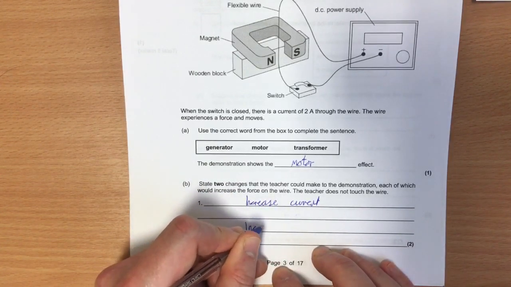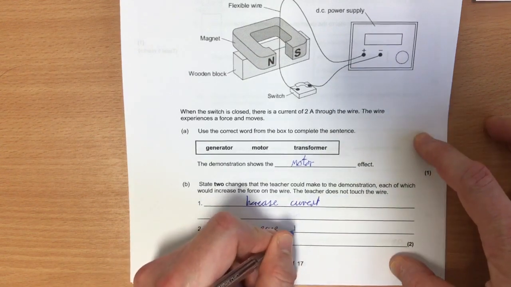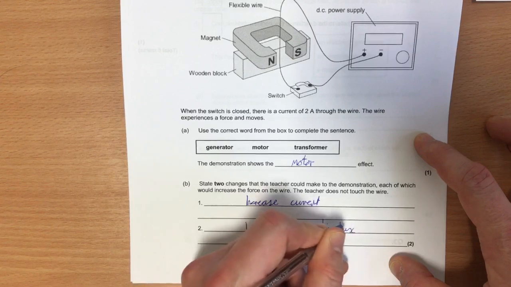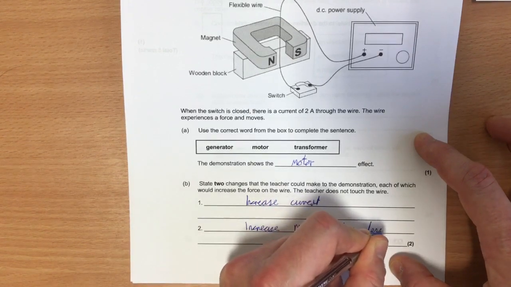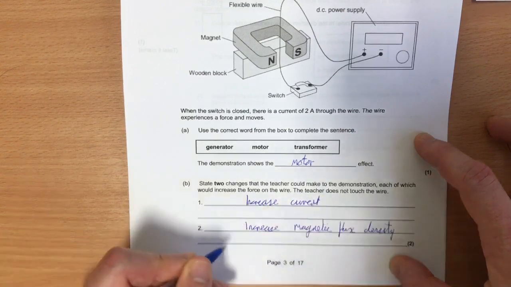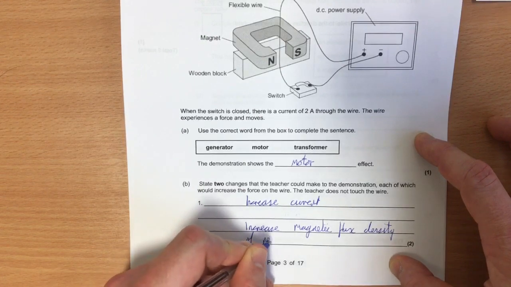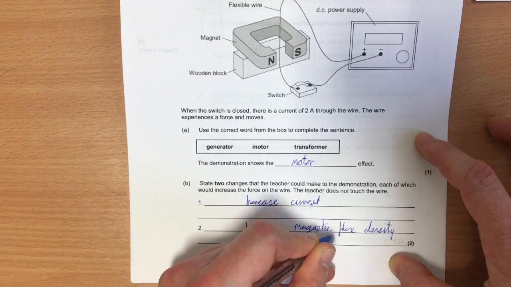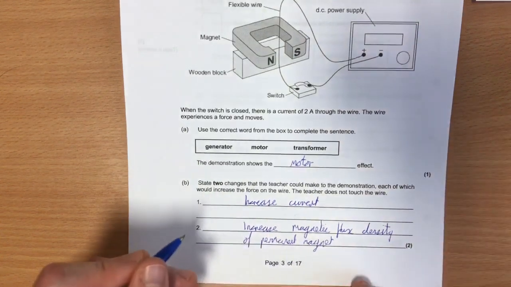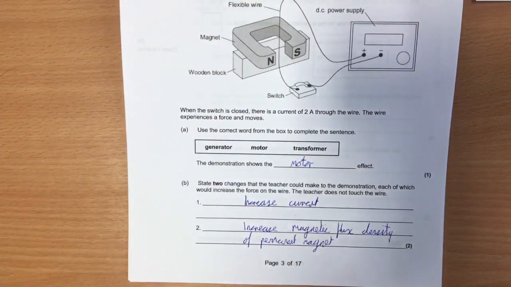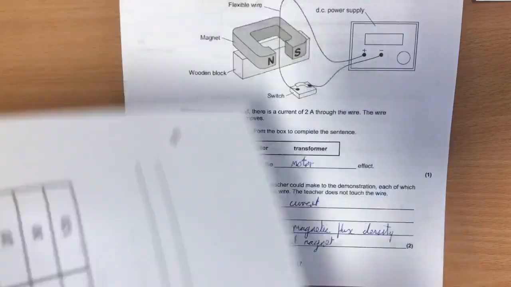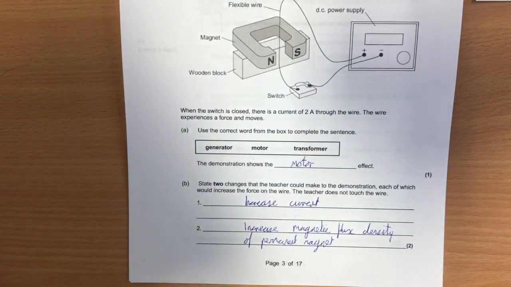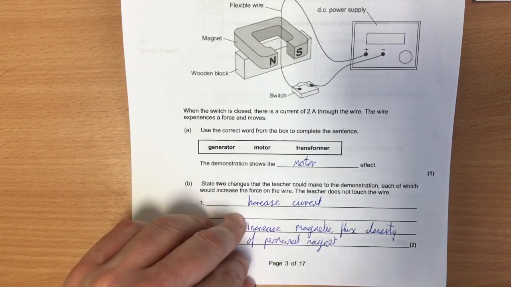And we could increase the magnetic flux density. Not a word to be misspelled. Of the permanent magnet. You should definitely specify we're talking about the permanent magnet. Or you could increase the length of wire that is inside the magnetic field. So you see, this is really similar to that question that we had in number 1. Suggest 2 changes to increase the force: increase the current, increase the magnetic flux density, or increase the length of wire inside the magnetic field.